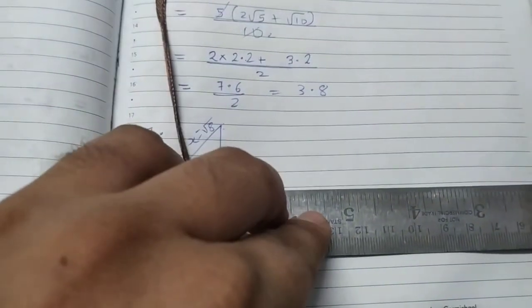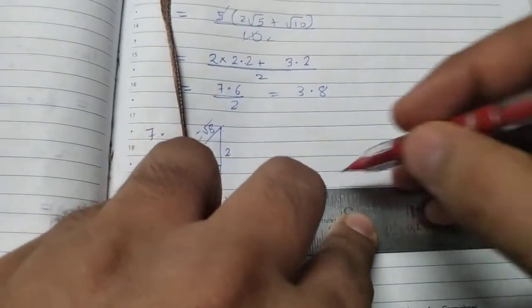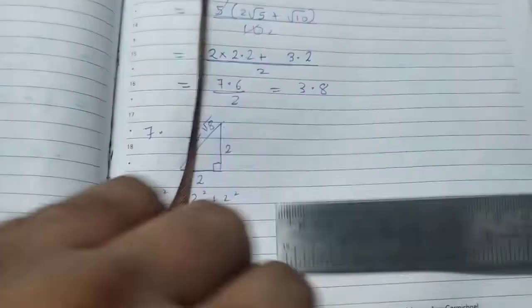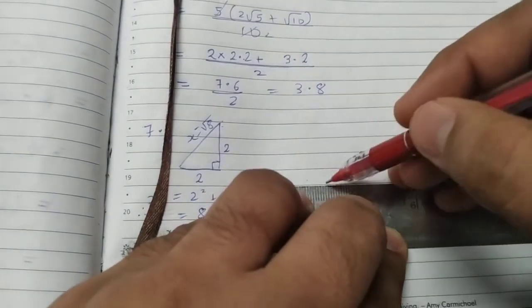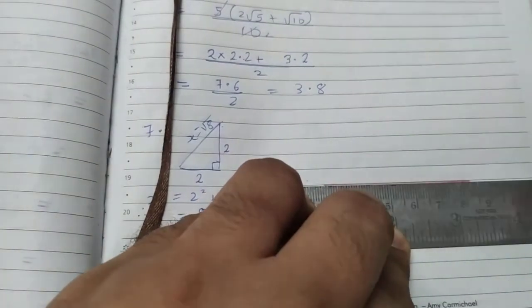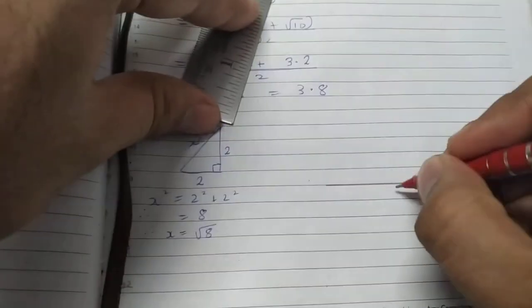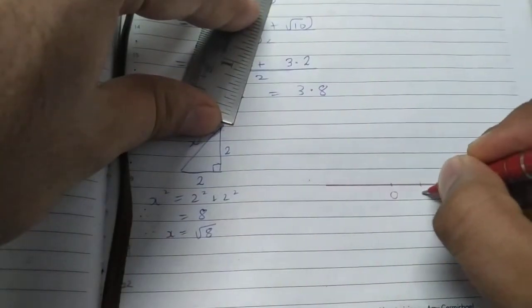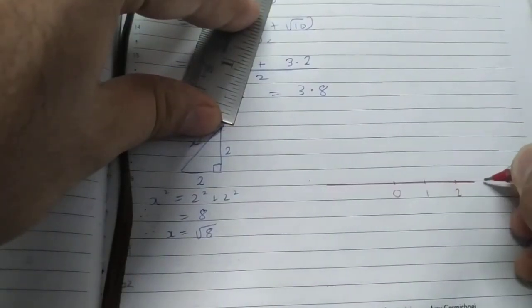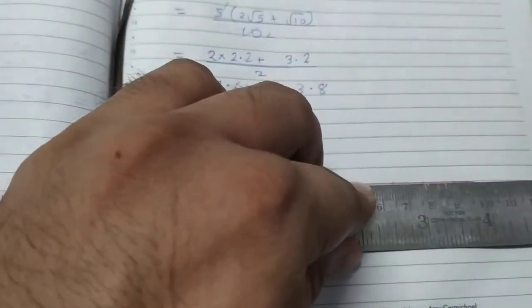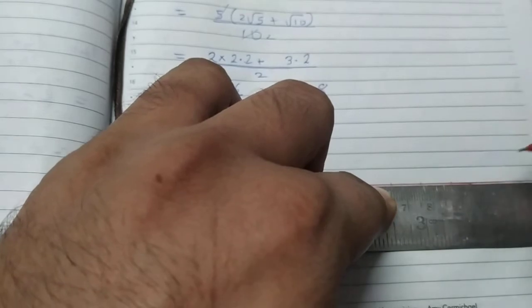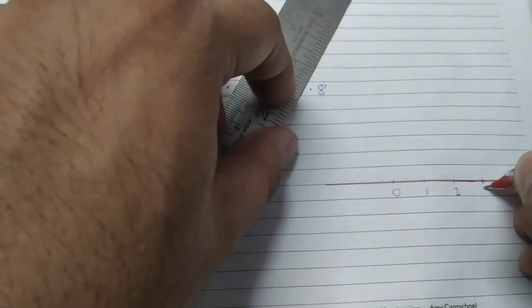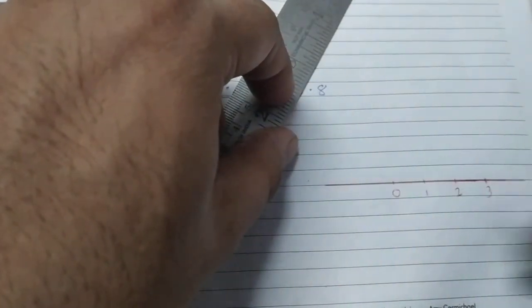Use ruler and pencil, although I'm using the pen. Use proper measurements, which I am not, to save time on this video. 0, 1, 2. Square root of 9 is 3. So square root of 8 will definitely be less than 3. It will be somewhere between 2 and 3.